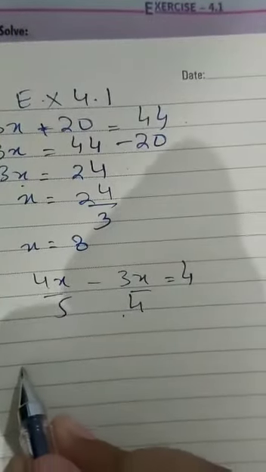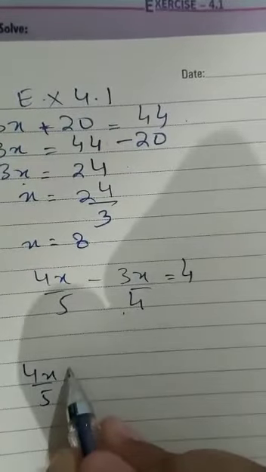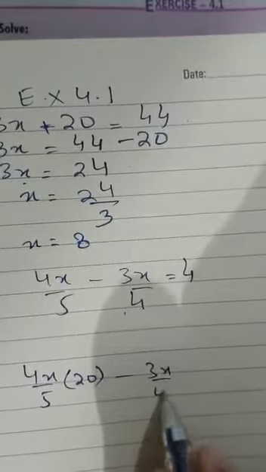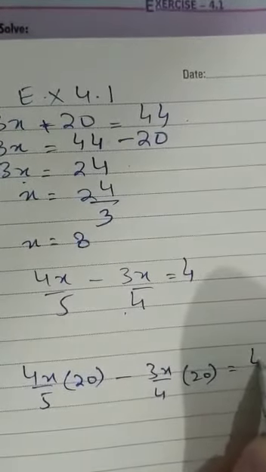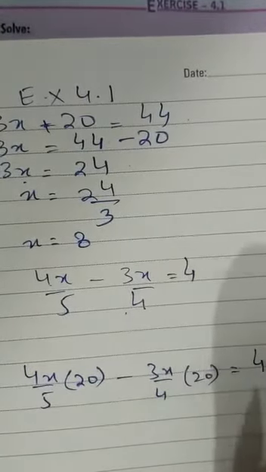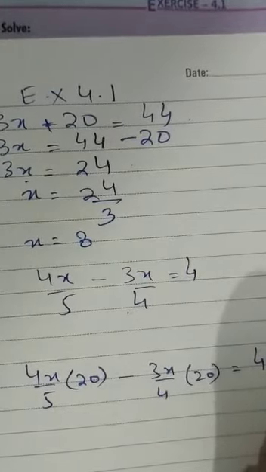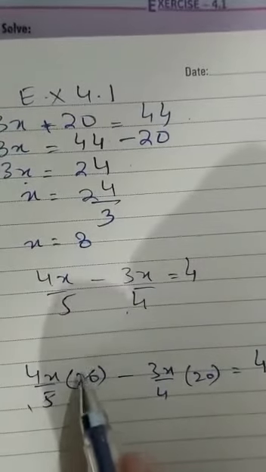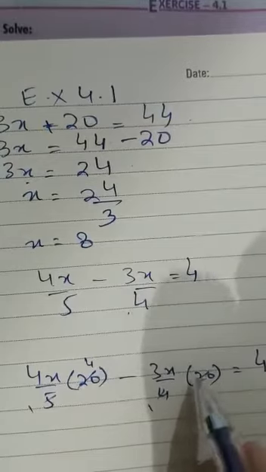We will write down here 4x by 5 multiplied with 20, then minus 3x by 4 multiplied with its LCM 20, and then we get the value. So 20 divided by 5 is 4, and 20 divided by 4 is 5.